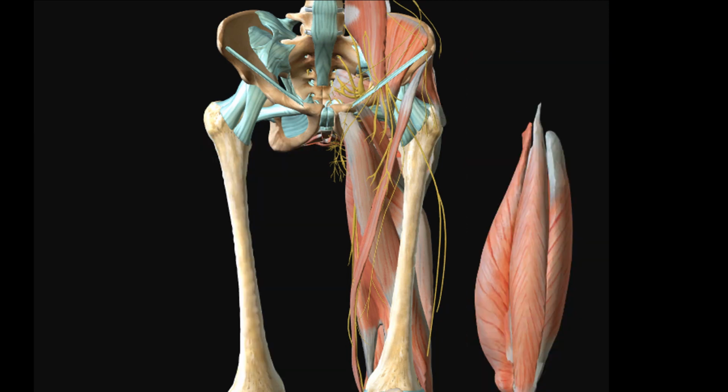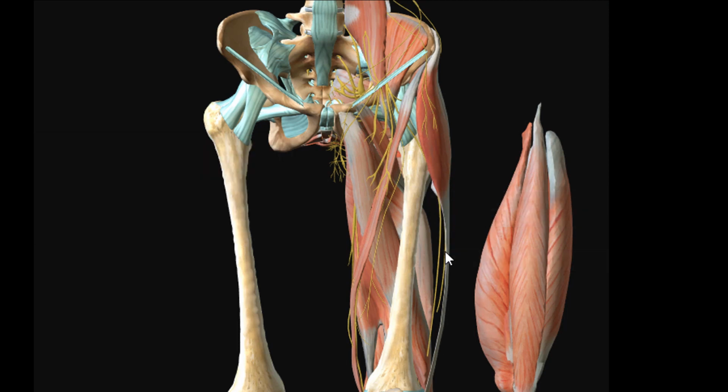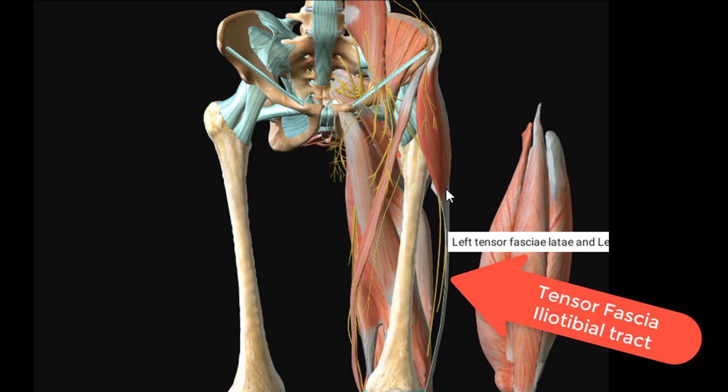Okay, and then I've just moved the TFL muscle off there. It's technically part of the anterior muscle group. So its full name is tensor fasciae latae, and it's all three words. Tensor fasciae latae refers to the muscle part, not this tensor fascia, which is the long elongated fascial band.